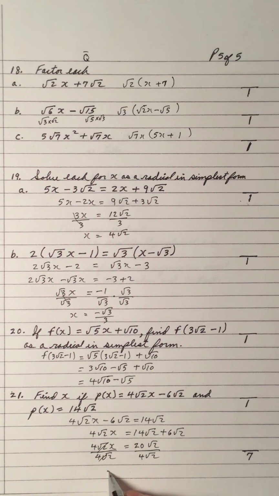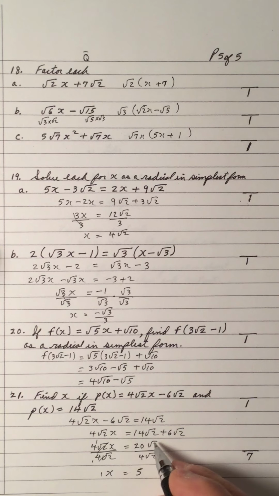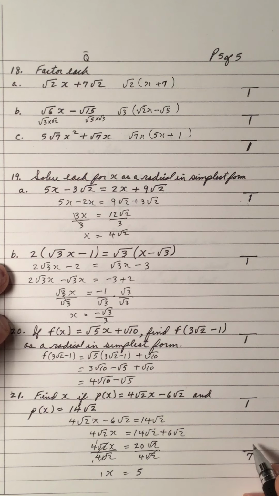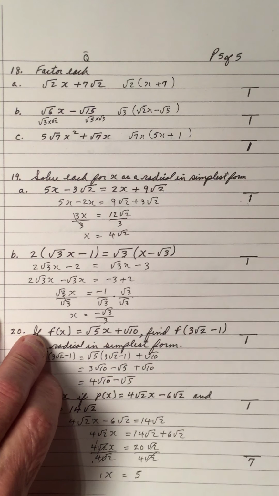That cancels out to give me a 1. Root 2 divided by root 2 is 1. And 4 into 20 goes 5. So 5 is the answer. Give yourself a mark. And you have a total on that page of 7.